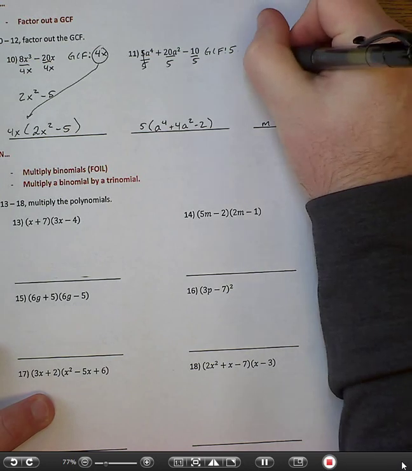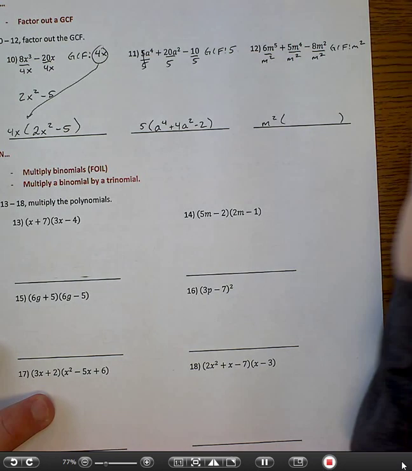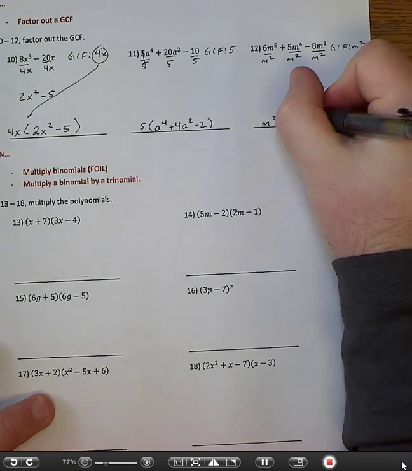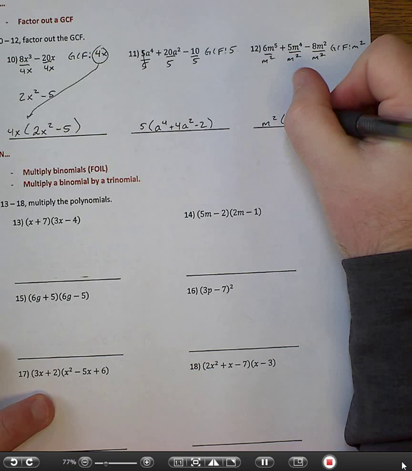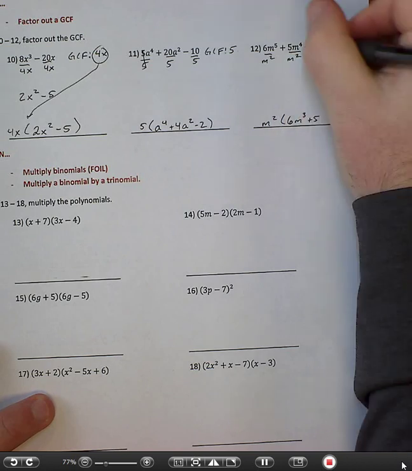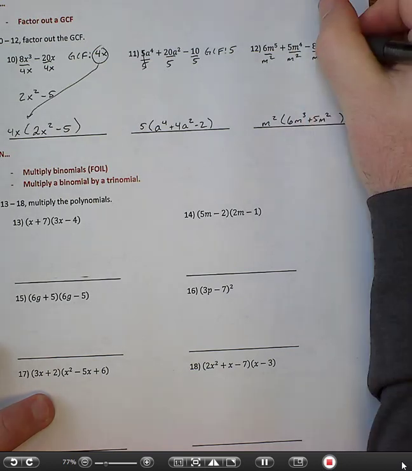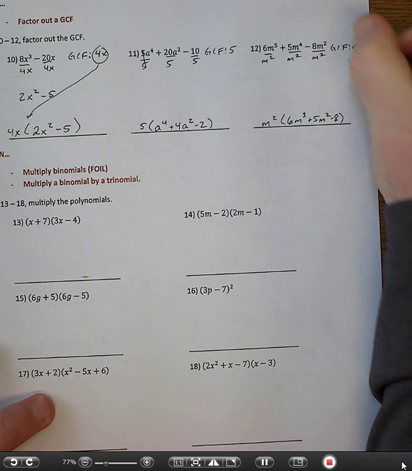Divide everything by m squared. 6 divided by 1 is just 6. There's 5 m's. I took 2 out, so I have 3 left. 5 divided by 1 is just 5. There was 4 m's. Now take 2 out, 2 left. Negative 8. And there were 2 m's. Take 2 out. There's none left.